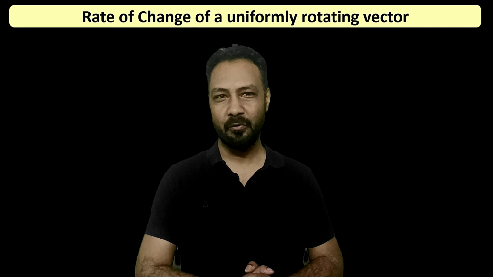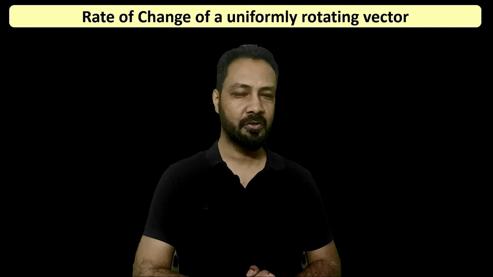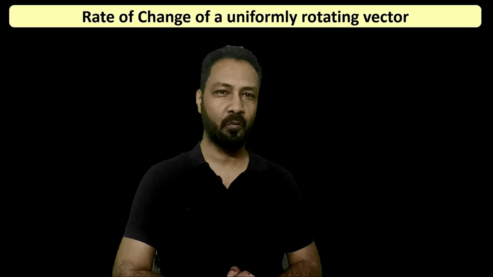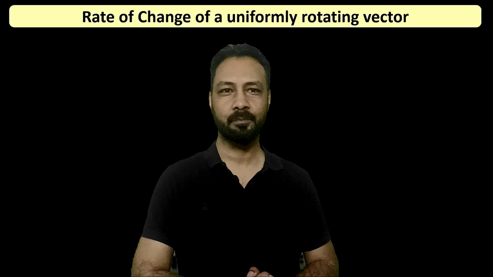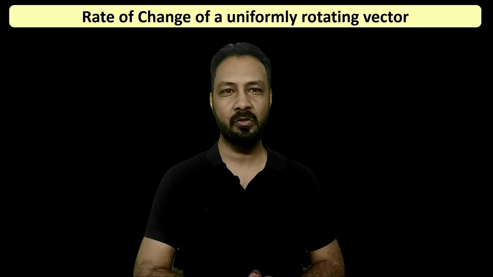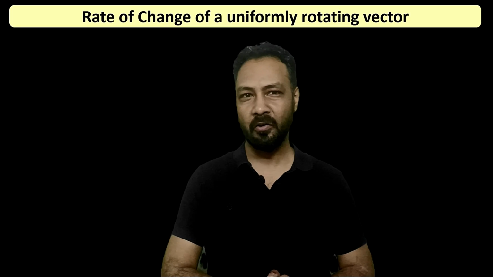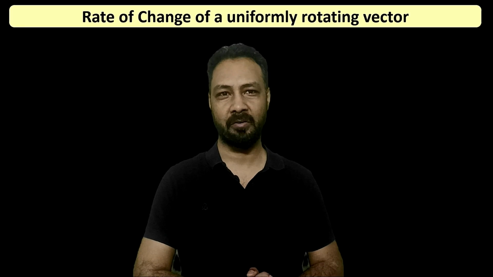Hey all physics lovers, you know that in circular motion v vector is equal to omega vector cross r vector. But in this video I want to go to a much bigger thing from where this v is equal to omega cross r comes directly. And that bigger thing is the rate of change of a uniformly rotating vector.